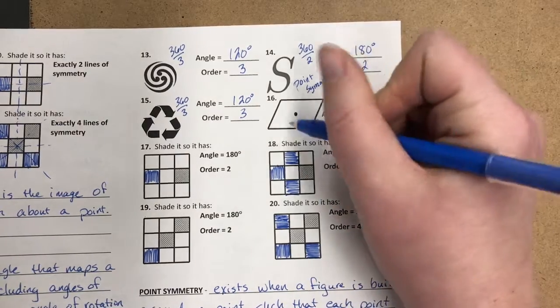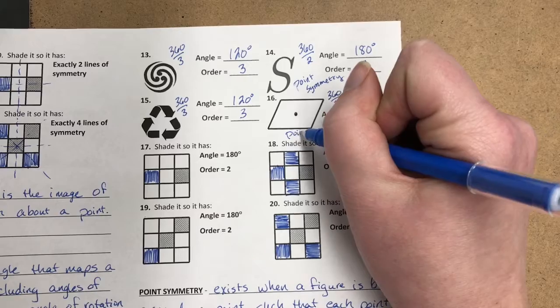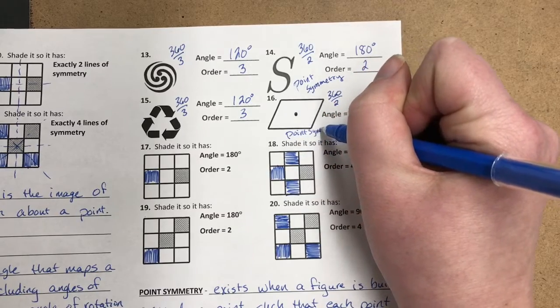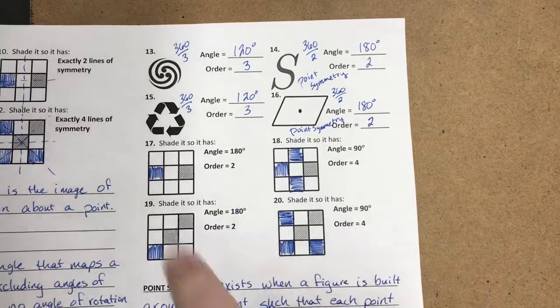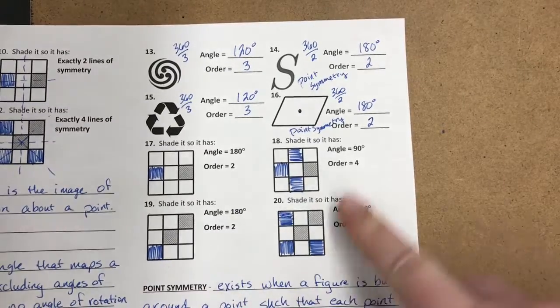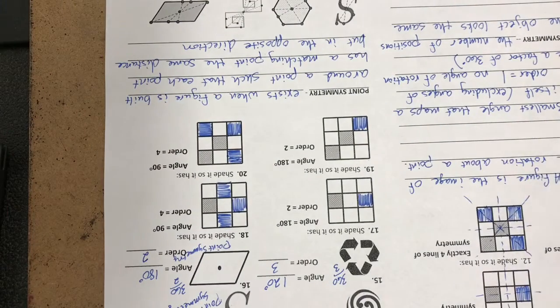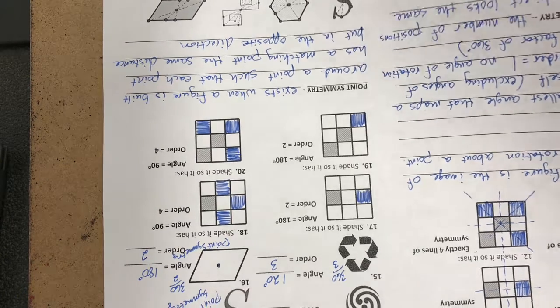This parallelogram one would have point symmetry. For the ones that we made, all of these would have point symmetry because they are the same right side up as they are upside down. So that's what makes them have point symmetry, because they're built around the same point.